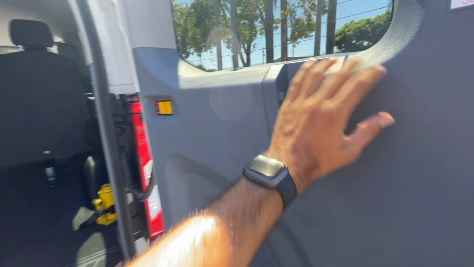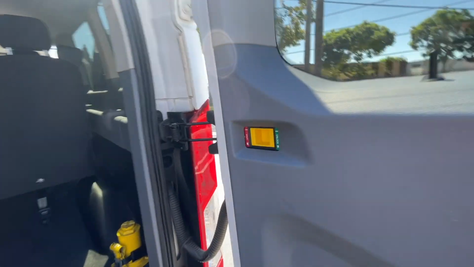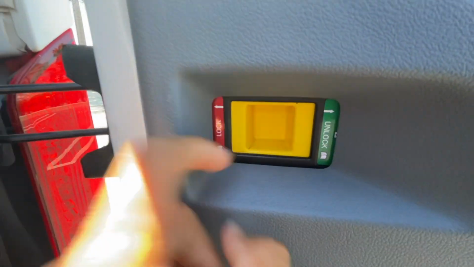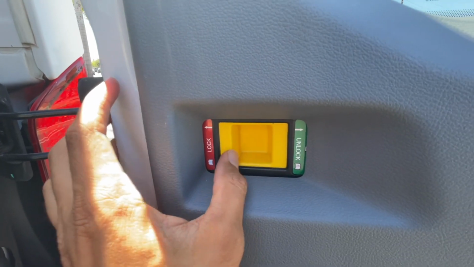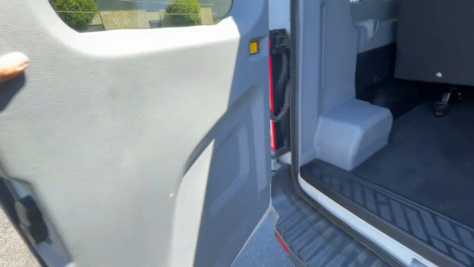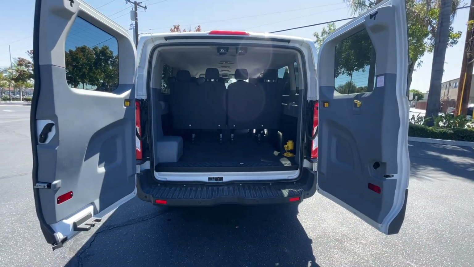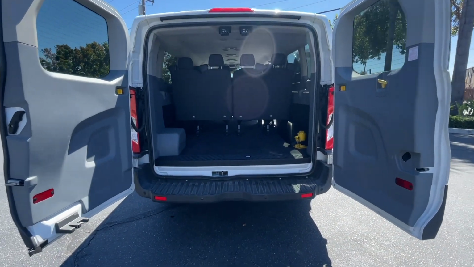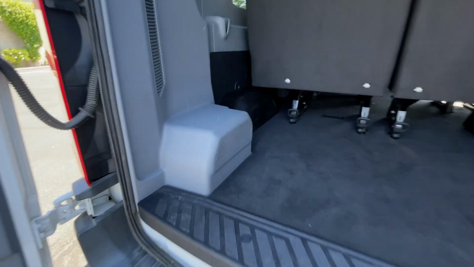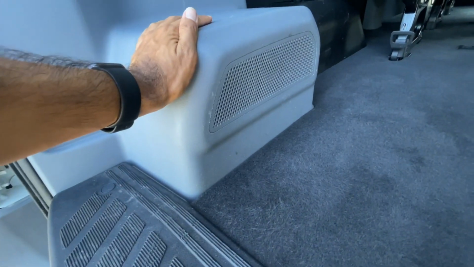And ooh. I don't know if this is a standard feature, but it does have this locking mechanism so you can keep the doors locked. Sorry about all the noise. Pop that open. And then here is your AC blower, which comes through here and goes throughout the vehicle, which is great.